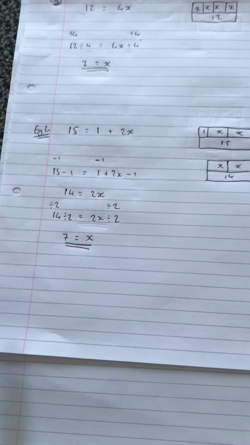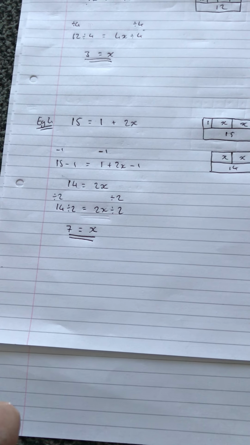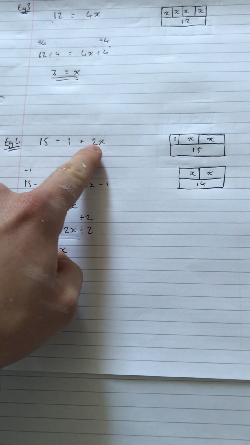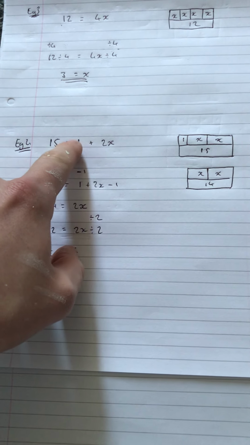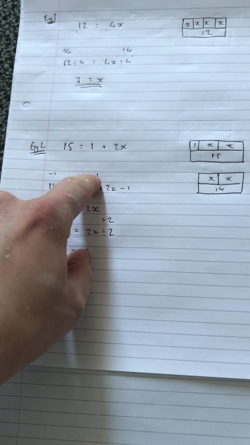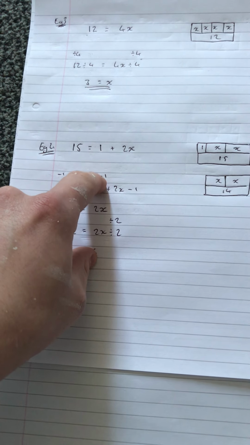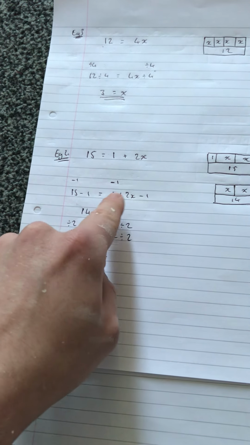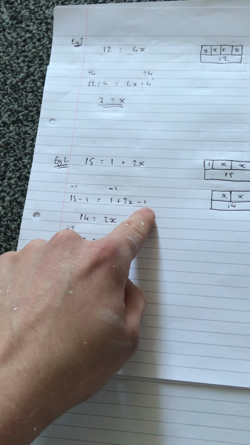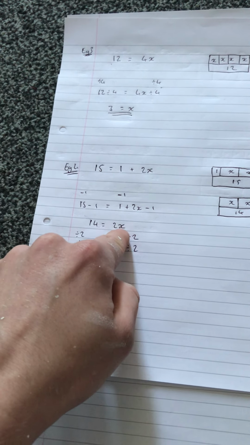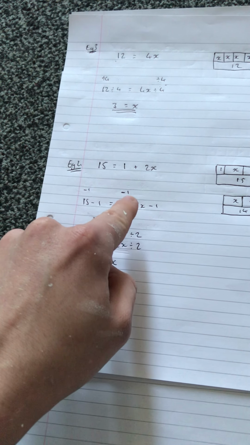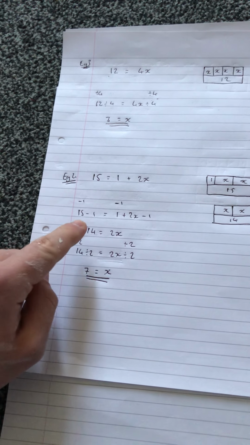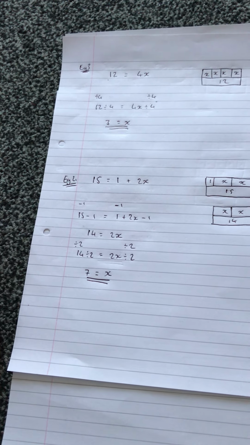So, step 1 is to isolate my unknown. Now, I've got my unknowns here, and I need to get that on their own, so I need to deal with this. How am I going to get this bit down to 0? Well, I'm going to subtract 1 from it, okay? So, I subtract 1 from this side of the equation. I get 1 plus 2x take 1. If I collect my like terms, it's going to be 1 take 1 is 0, plus 2x is just 2x, okay? But of course, I've subtracted 1 from the right side of the equation, so I must subtract it from the left side of the equation. 15 take 1 is 14.